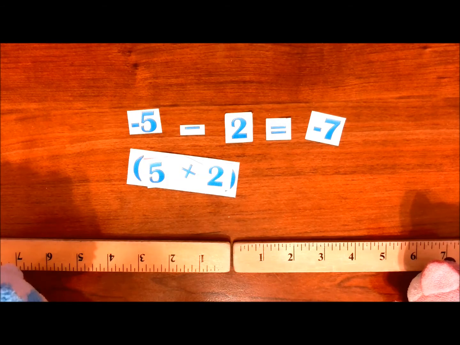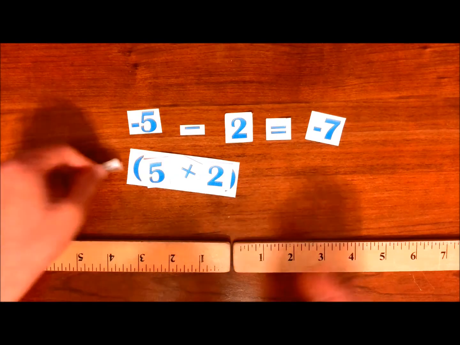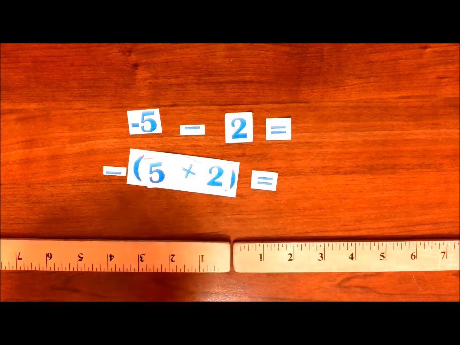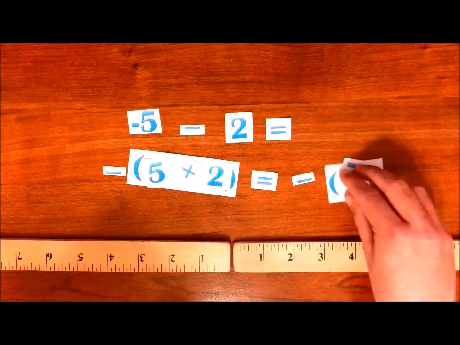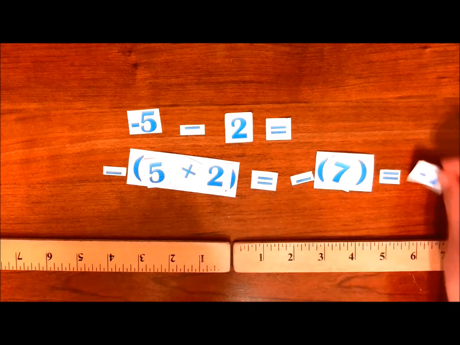Michigan lands at -7 and Arizona lands at 7. So you can think of -5 minus 2 is equal to -5 plus 2, which simplified would be -7.